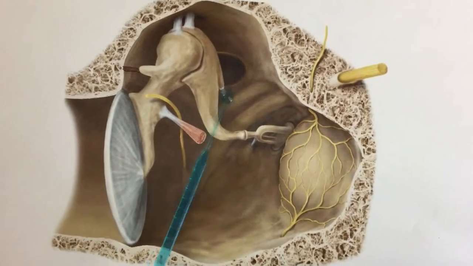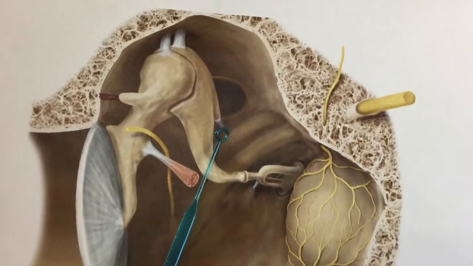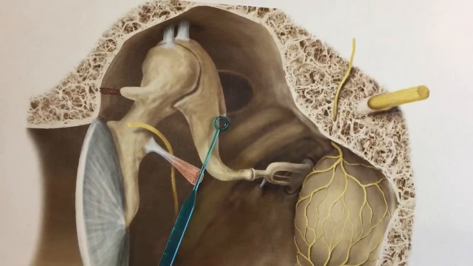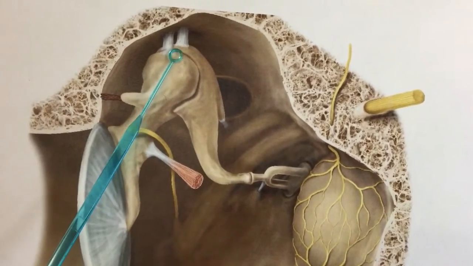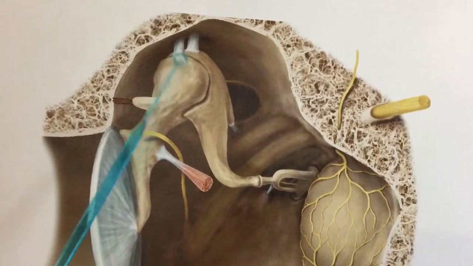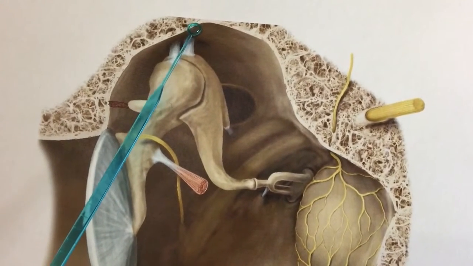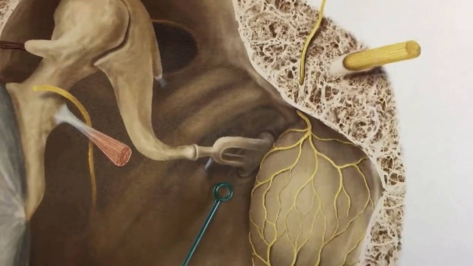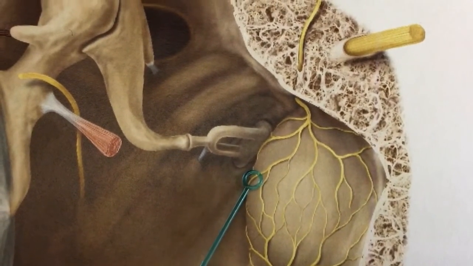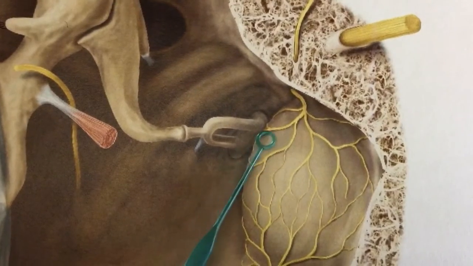The posterior ligament of the incus attaches from the short process of the incus to the posterior wall. The superior ligament of the incus attaches from the head of the incus to the superior wall or tegmen tympani. And finally, the annular ligament attaches from the footplate of the stapes to the oval window.